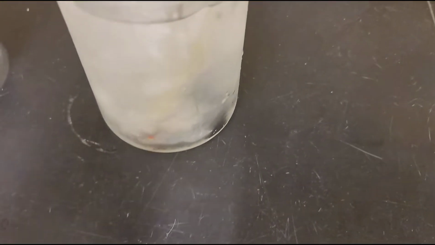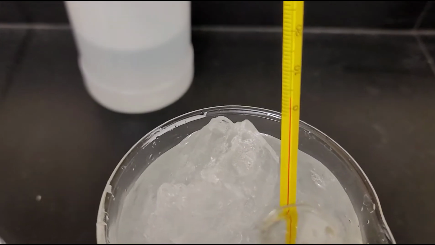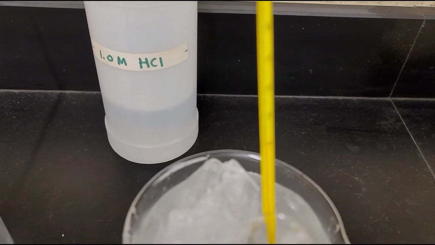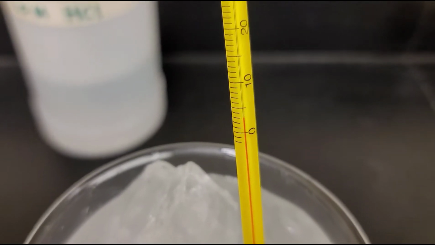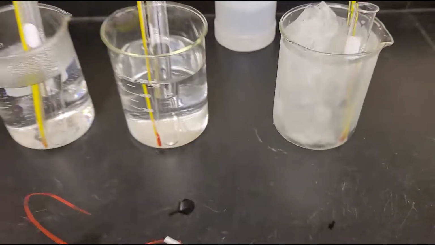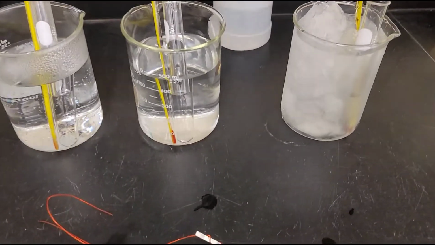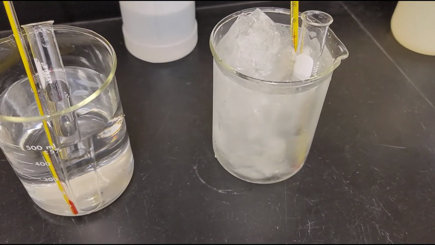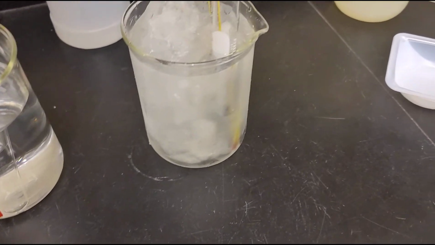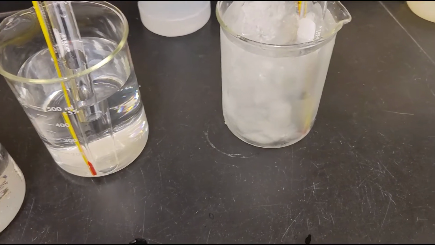And then I've got an ice bath. Same thing, 10 mils of HCl in my ice bath. And my ice bath's temperature is that many degrees. And I'm going to leave that sit in there for 5 minutes so the acid can come to the temperature of the bath. And then I'll put the magnesium strips in, and we'll time how long it takes each of the magnesiums to react. And again, this is in 1 molar, and we're testing the different temperatures.